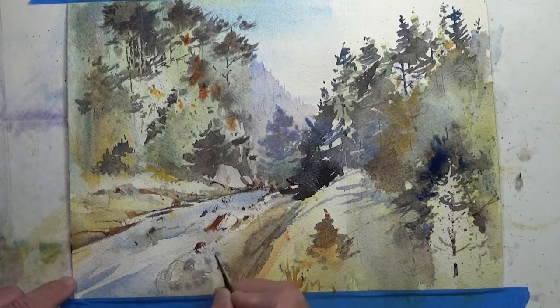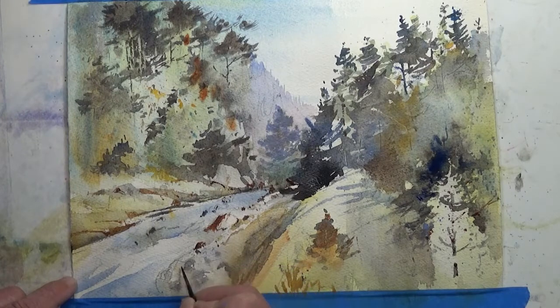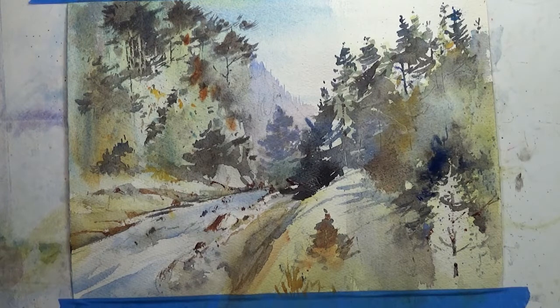And I'm just doing a little bit of detail work here on these areas where these rocks are. We may have, let's see, I wonder if maybe we'll just put one big one right here.